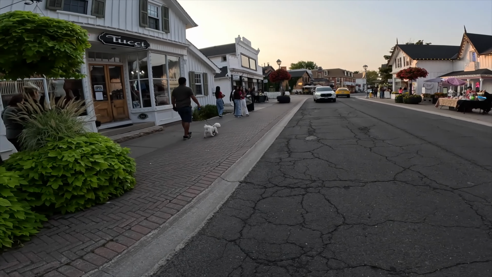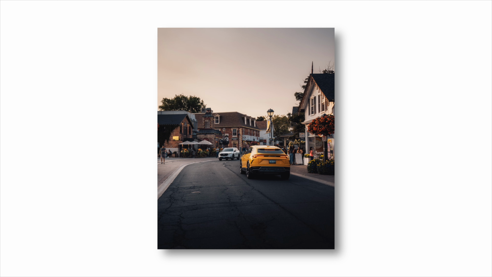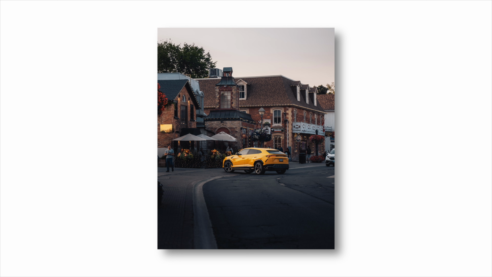I've got the natural road shape that I'm able to take advantage of, pointing directly to where the car is going to be, grabbing this shot with the Lamborghini just going down the street, creating a nice image similar to that other previous one of the Corvette.